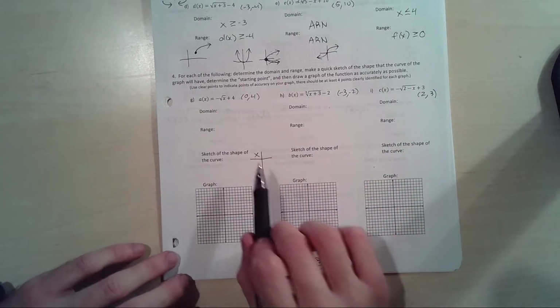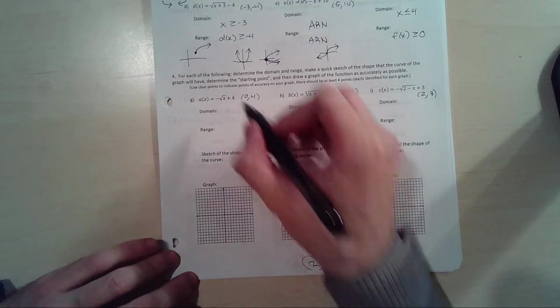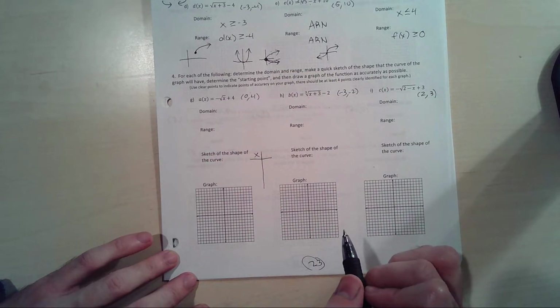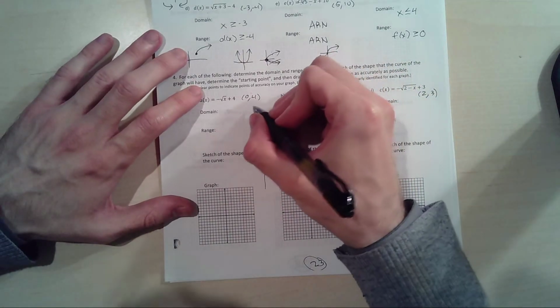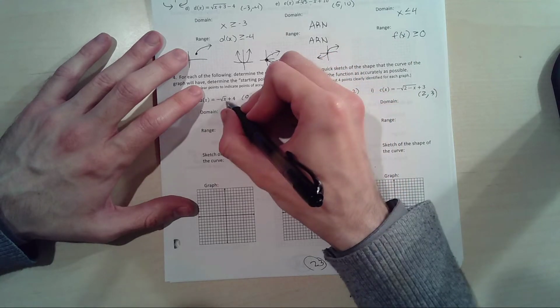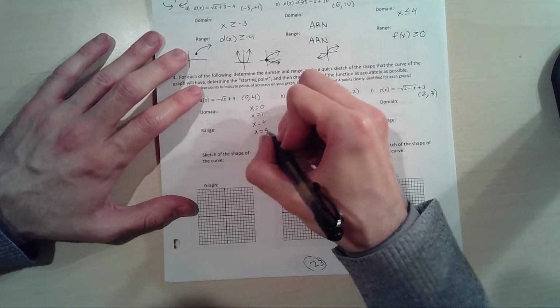The table of values should always make the x value equal to such that the inside of a square root is equal to a perfect square. So in this question, I'm going to set x equal to all of my perfect squares. There's not really much to solve here because x is by itself. So x equals 0, x equals 1, x equals 4, x equals 9. That's good enough for me.